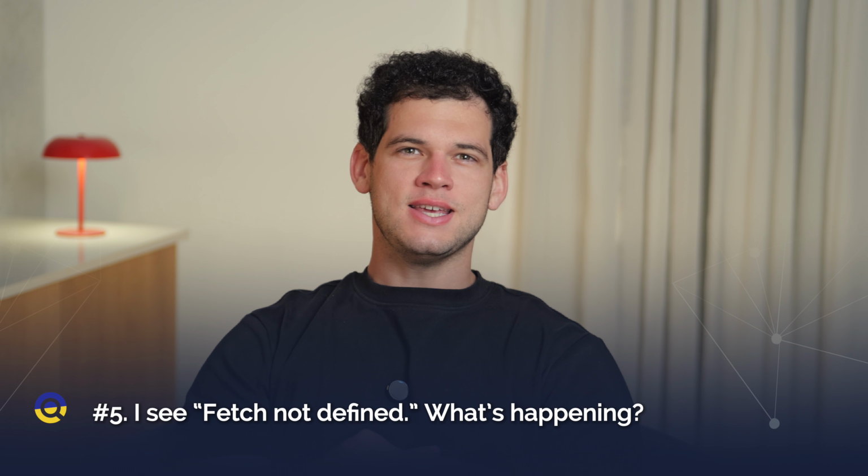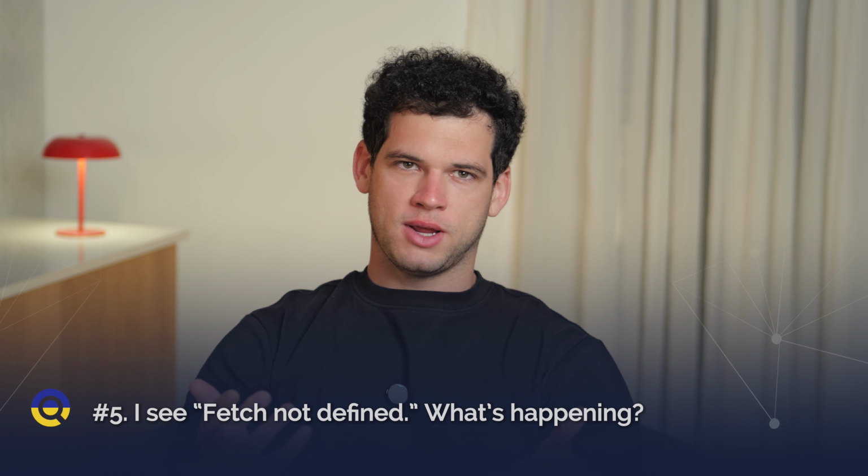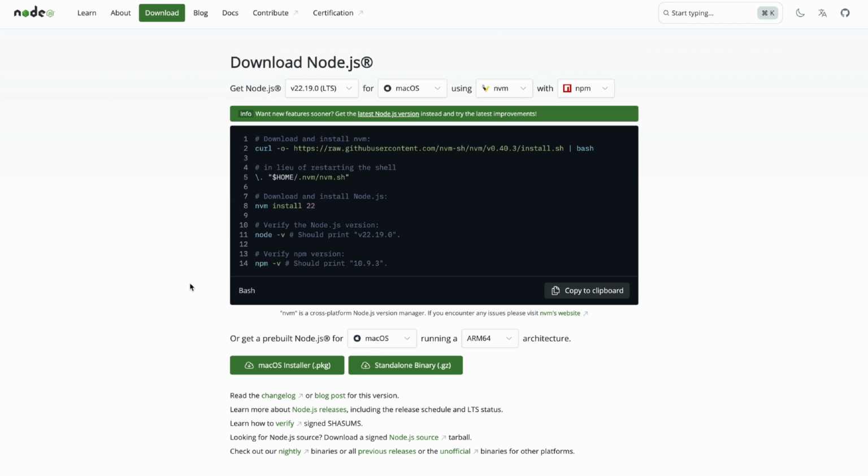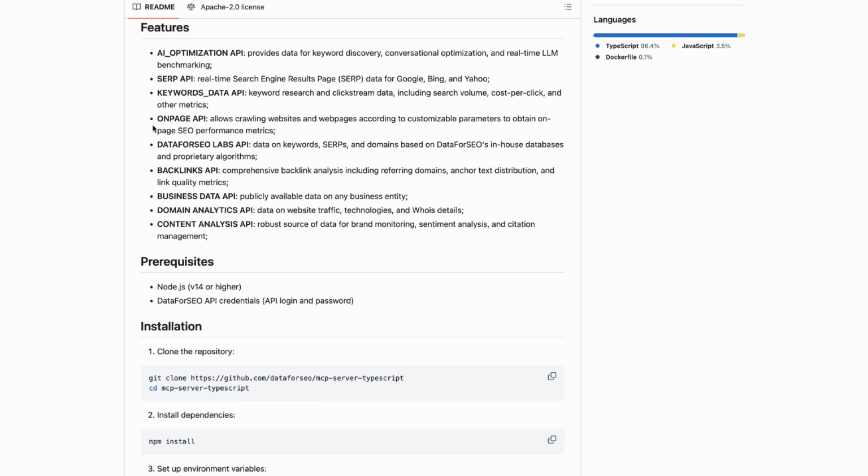Number 5, I see fetch not defined. What's happening? This usually means your Node.js version is outdated. Just install the latest one. Number 6, are all DataForSEO APIs available in MCP? As of today, not every DataForSEO API is accessible through MCP. We recommend checking the list of supported features in GitHub docs linked below before setting things up.